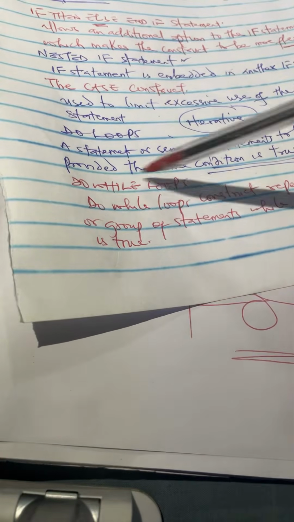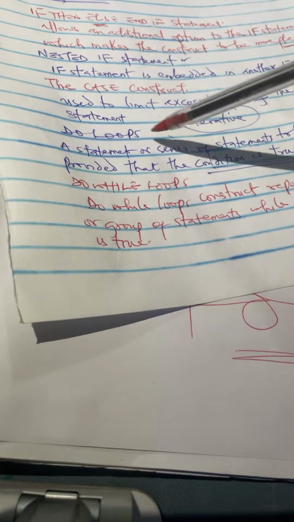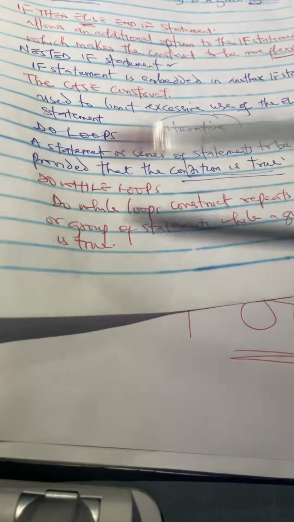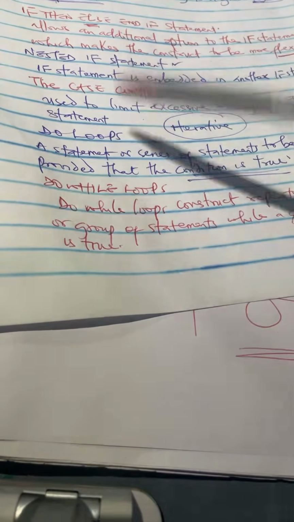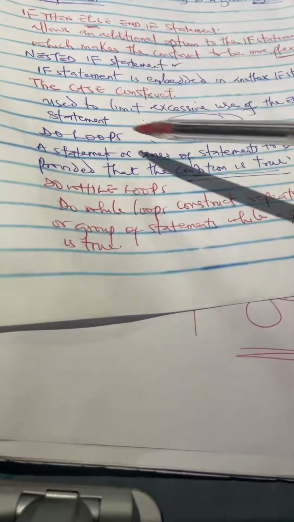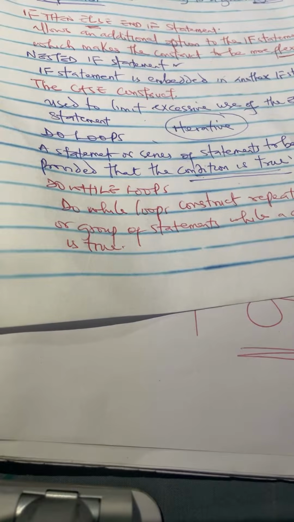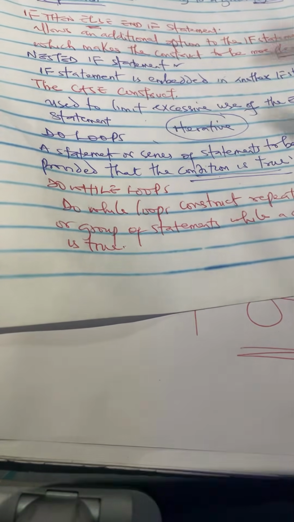Now basically you may be wondering, what is the difference between do while loops and do loops? Because if you look at it now, it's as if we are repeating the same definition. We say a do loop is when a statement or series of statements are executed provided that the condition is true.